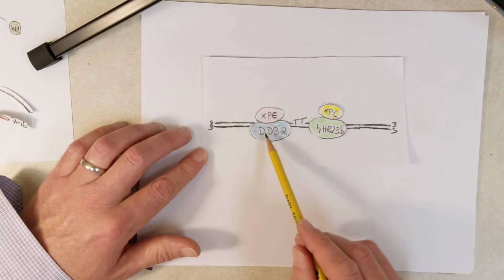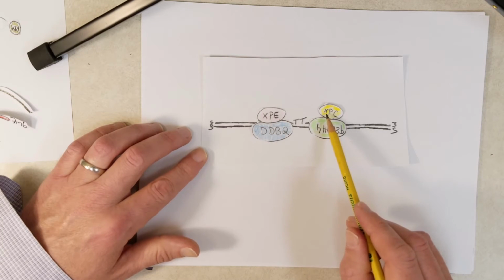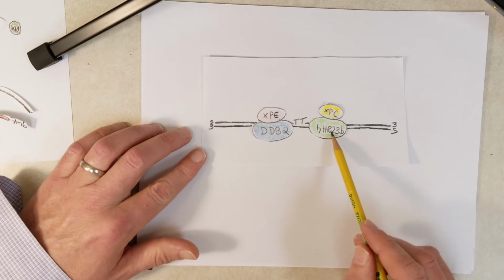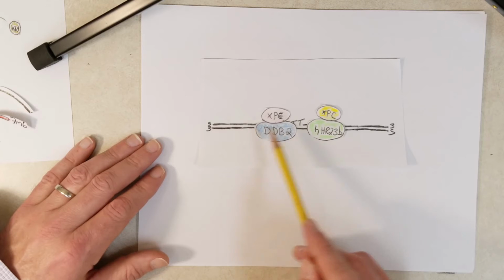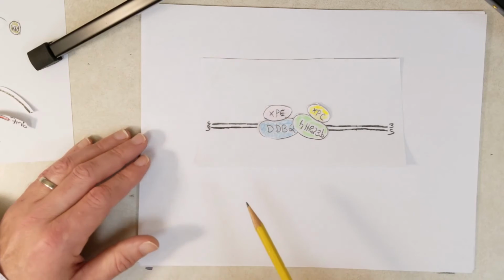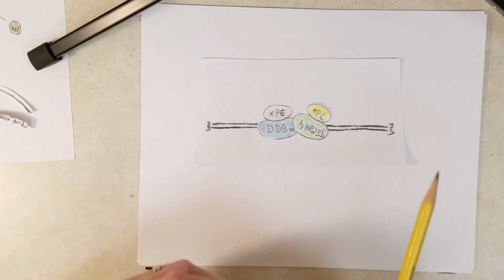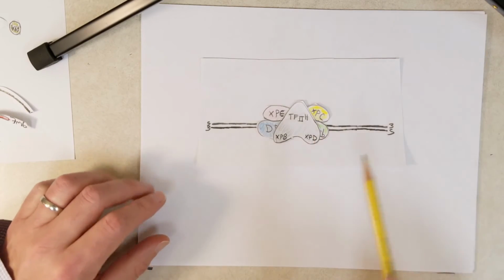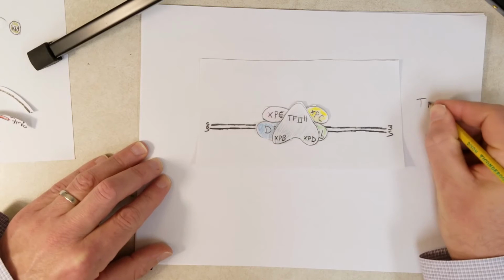Why not? XPE and DDB2. That's one complex. The other complex is XPC and HHR23B. So one of these will detect the CPD. And when it detects it, it will recruit a transcription factor called TFIIH.